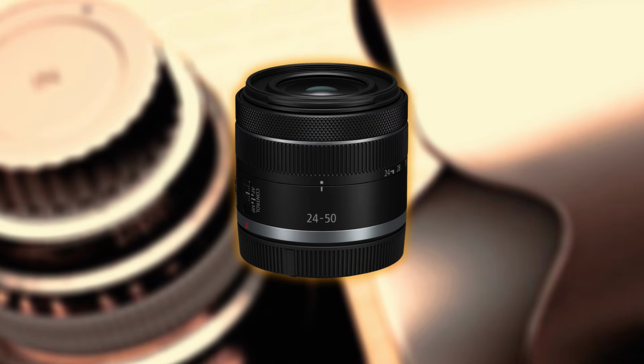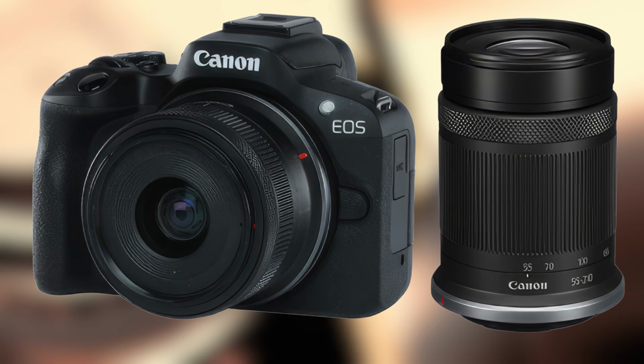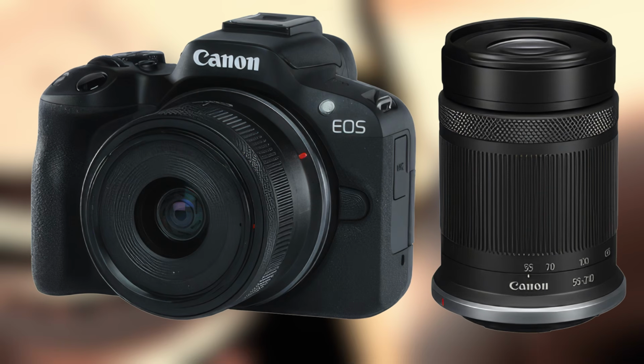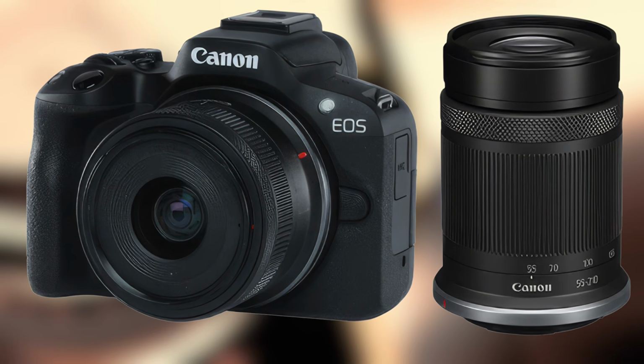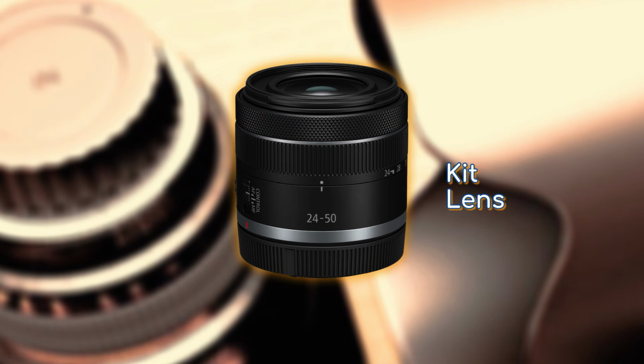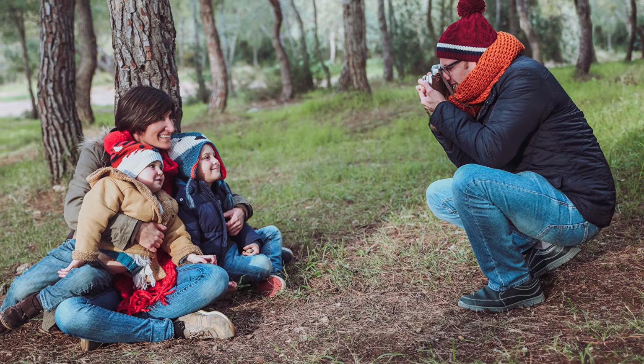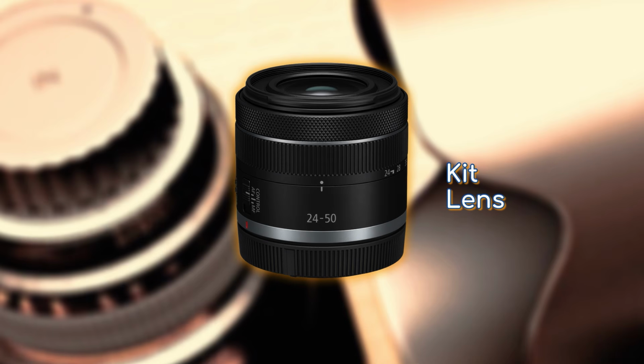Kit lens. A kit lens is the basic zoom lens often included when someone buys a new camera body. These lenses are designed to be affordable, lightweight, and versatile for beginners. Most kit lenses cover a moderate zoom range that can handle everyday photography, such as family photos, travel, and general scenes. While they may not offer the widest apertures or the sharpest performance, they provide an accessible starting point for learning how different focal lengths affect images.